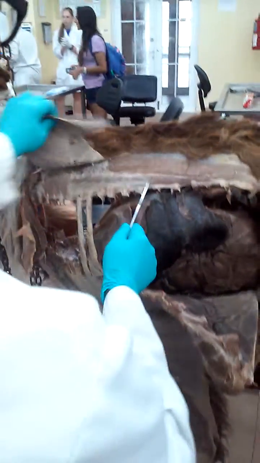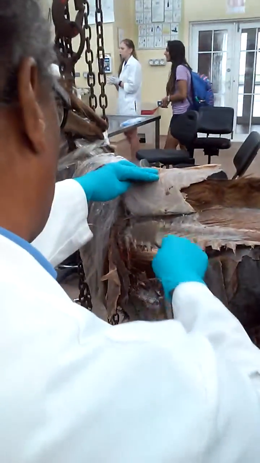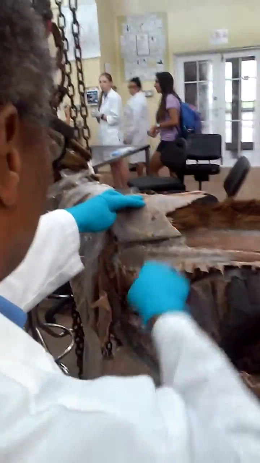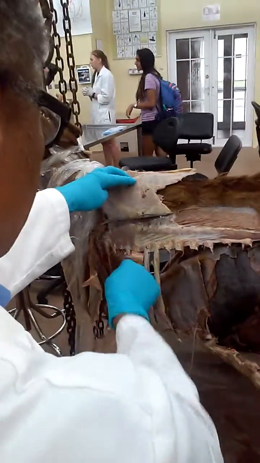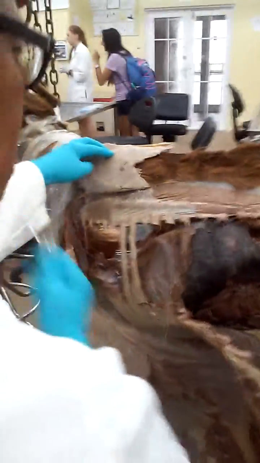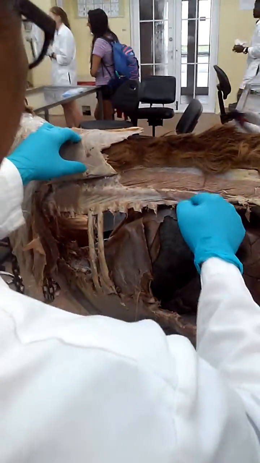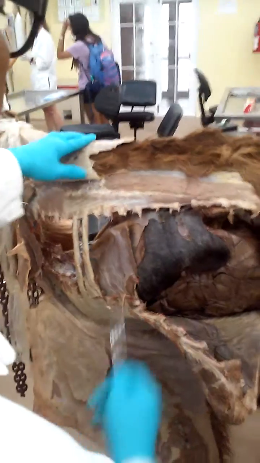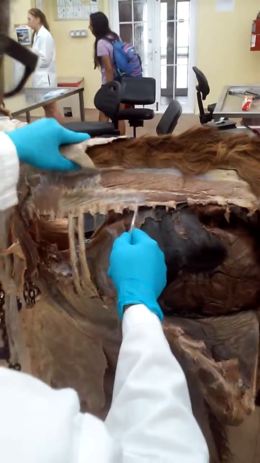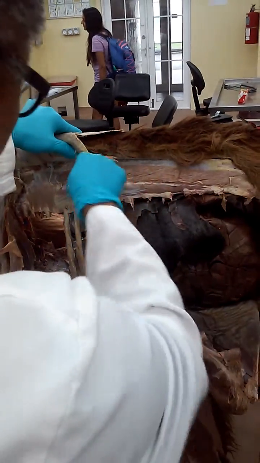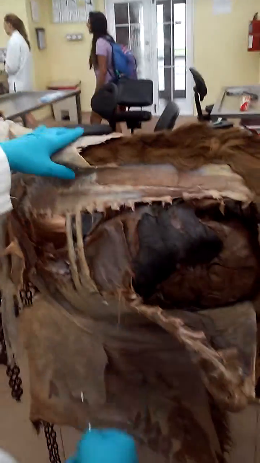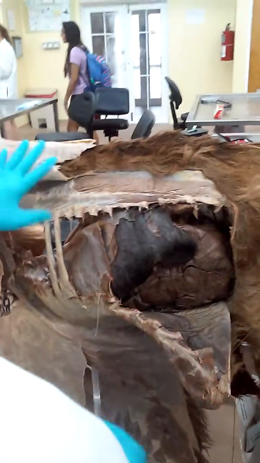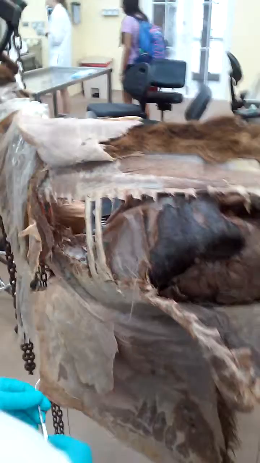Good. And this one? Serratus ventralis. Or serratus cranialis? Dorsalis cranialis. And this one? What is that? The longest one? Longissimus. It's called the longissimus, which is the longest muscle in the body.